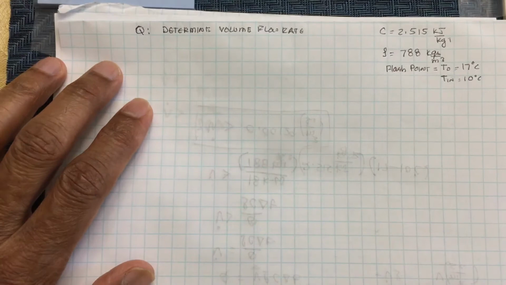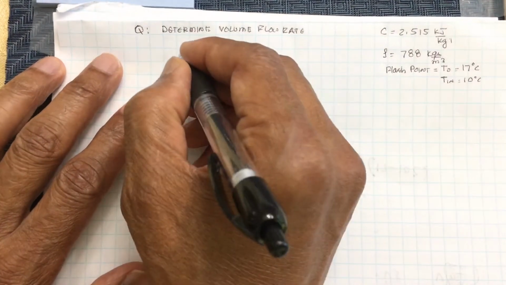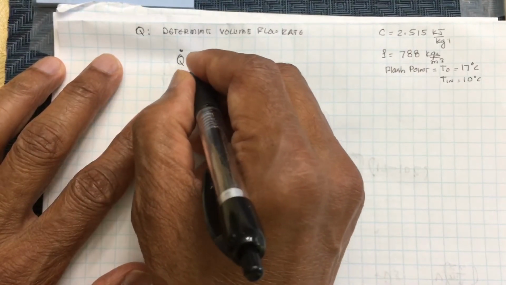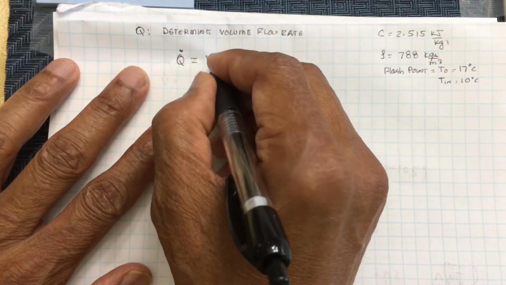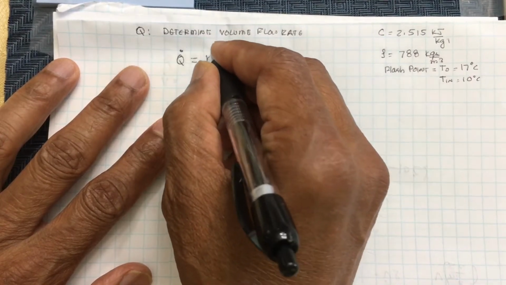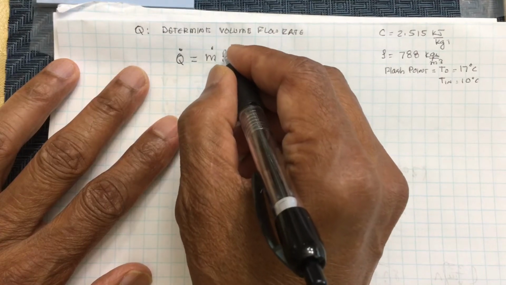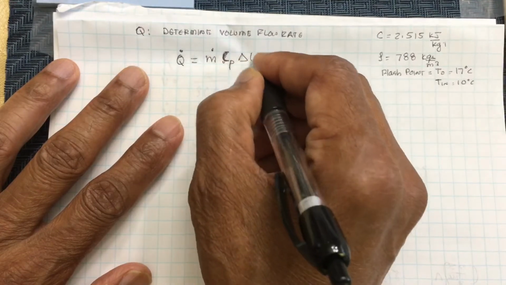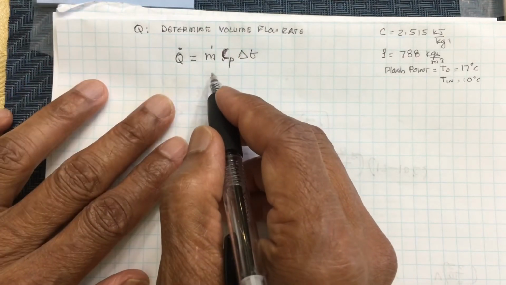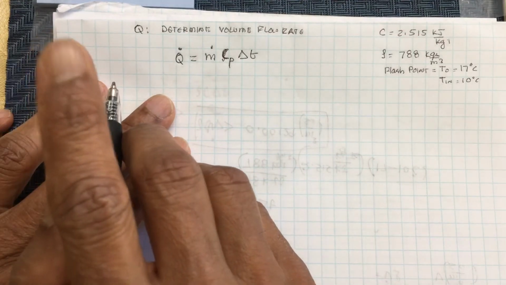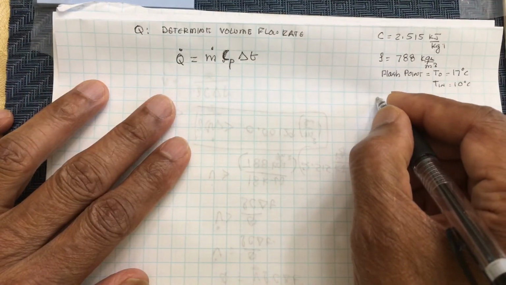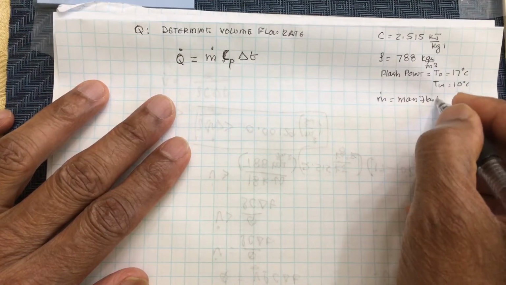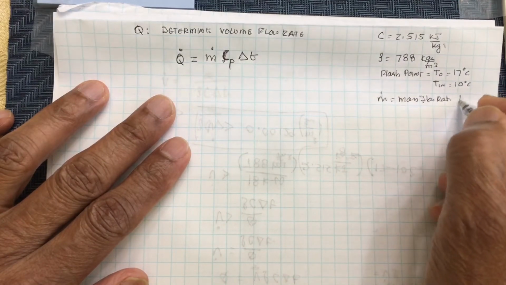So the rate of heat added to the fuel, that is Q, is equal to, the formula for that is mass flow rate times specific heat times delta T. So flow rate is defined in two different ways. One is mass flow rate, and the units for that is kgs per second.